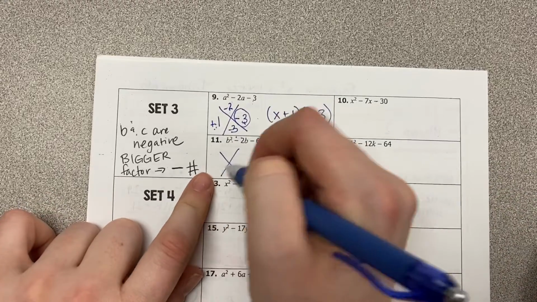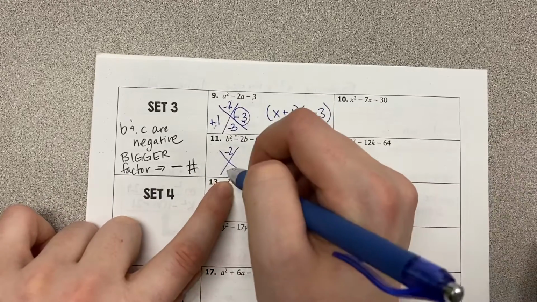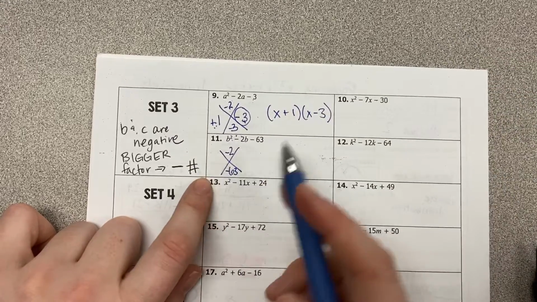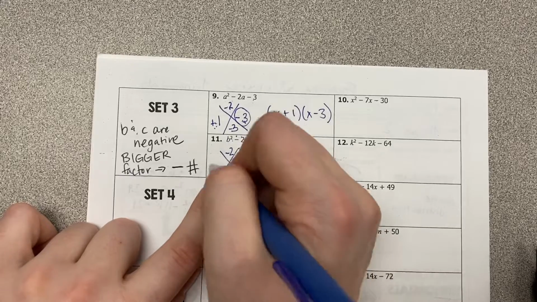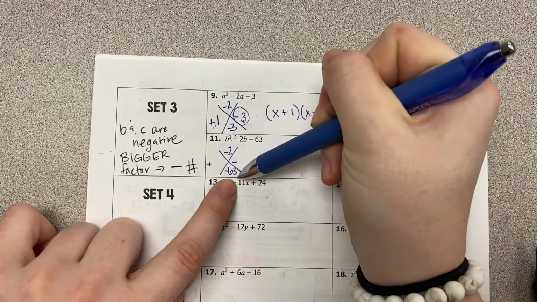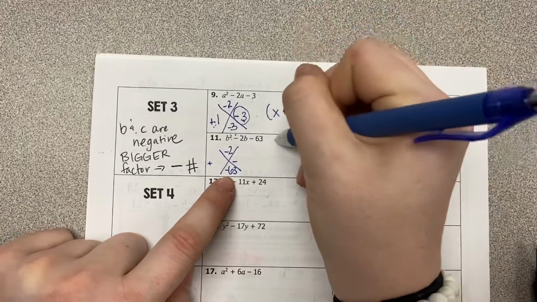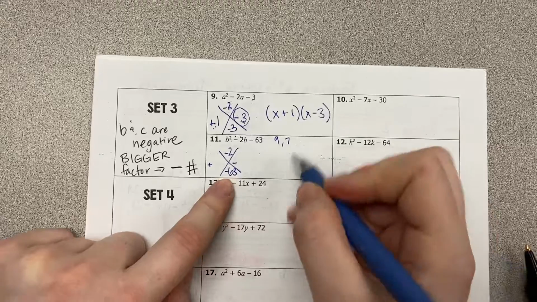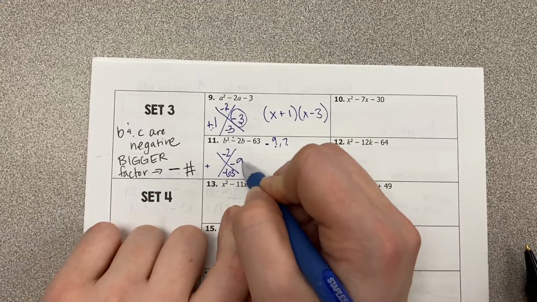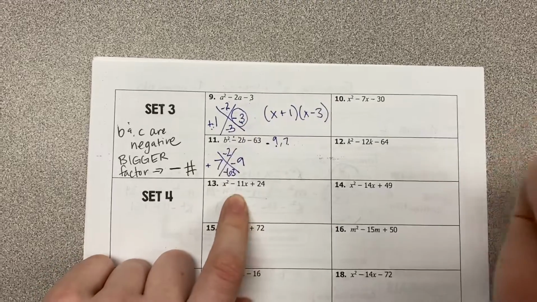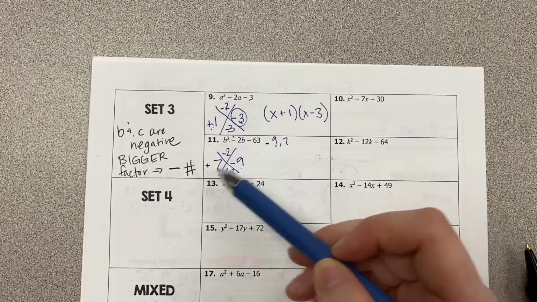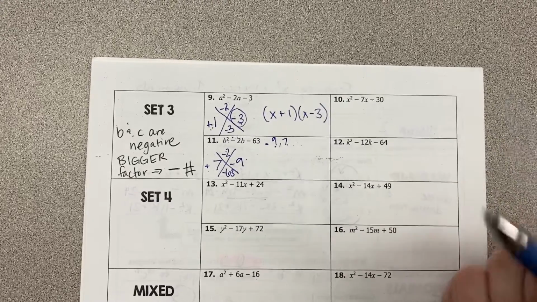So doing the same thing, I need 2 numbers that add up to get -2 and multiply to get -63. I'm multiplying to get a negative value, so I need a positive and a negative factor. 9 times 7 is 63. So I'm thinking to myself, 9 and 7 are my factors. 9 is the bigger number, right? I'm going to make 9 my negative factor and 7 my positive factor. When I do that, 7 minus 9 is -2. 7 times -9 is -63.